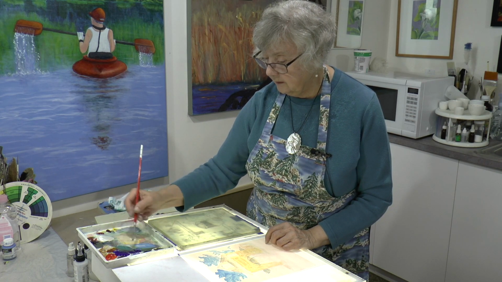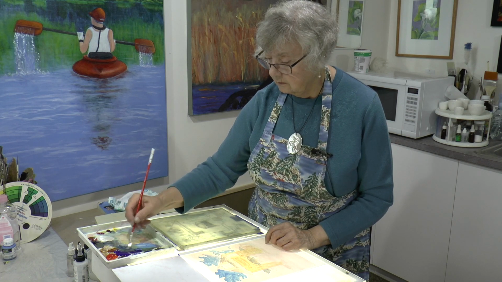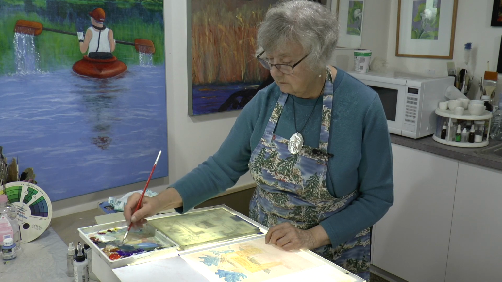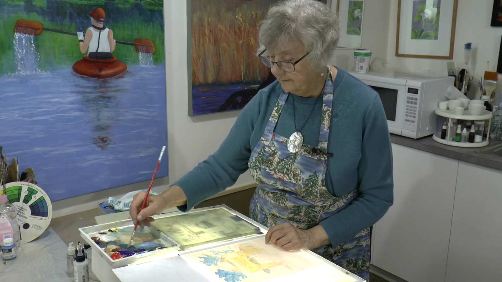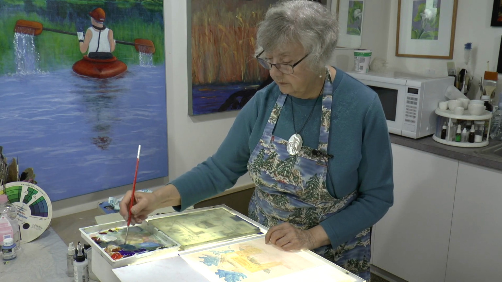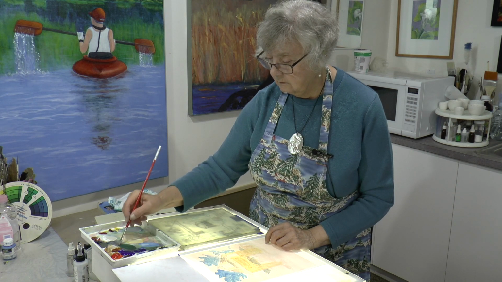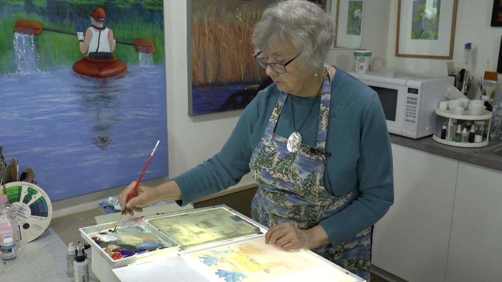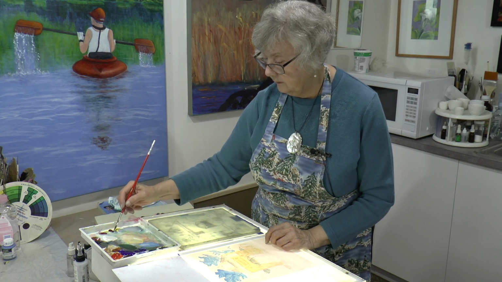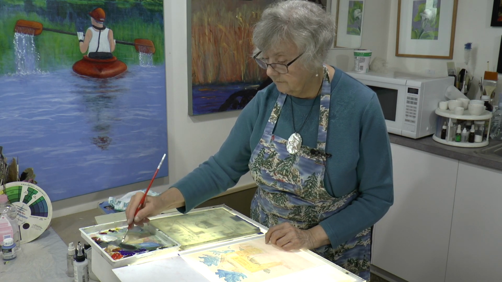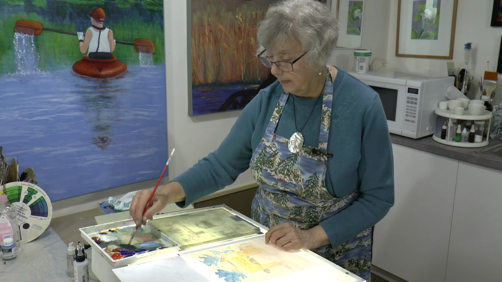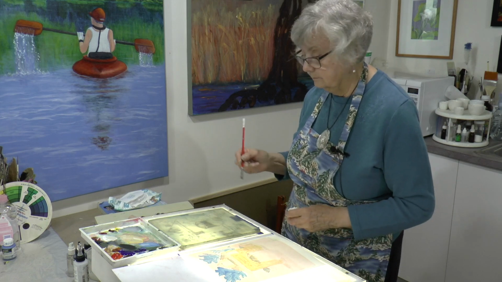So some dioxazine violet, some phthalo green, some burnt sienna, a little bit more alizarin crimson. Just want to get it as dark as we can. And that looks pretty good.